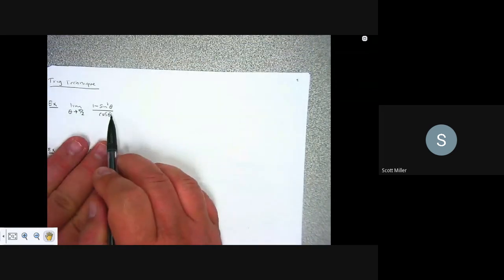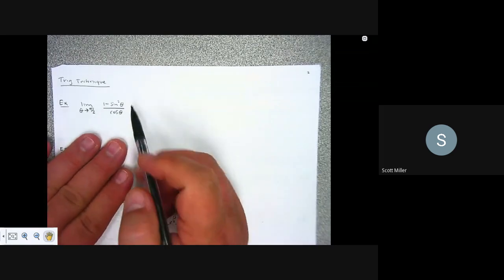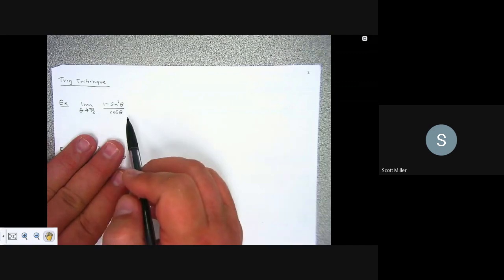So here's our first one. What we're trying to do is make this look good. I can't plug in pi over 2. If I do, the cosine of pi over 2, we all remember, is 0. So we can't go direct substitution.